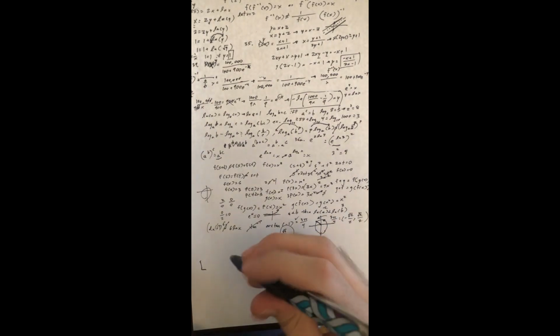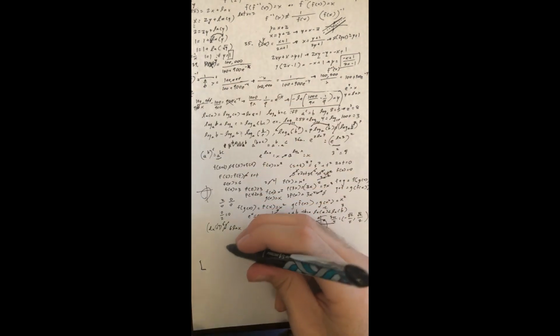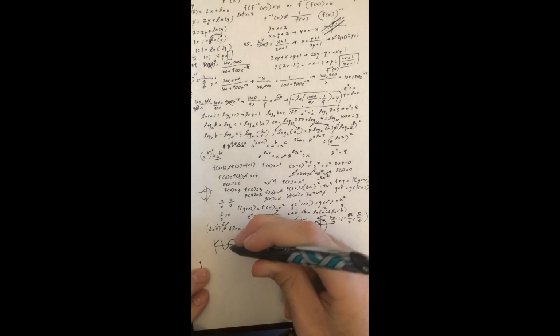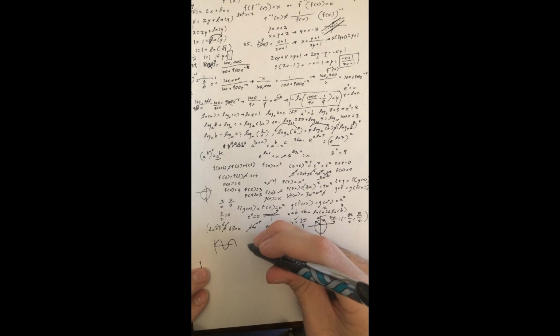But if you remember the restricted ranges for the arc trig functions, the way I remember it is, if you've got sine of x like that, when you reflect it over the line y equals x, you're going to get something like that.